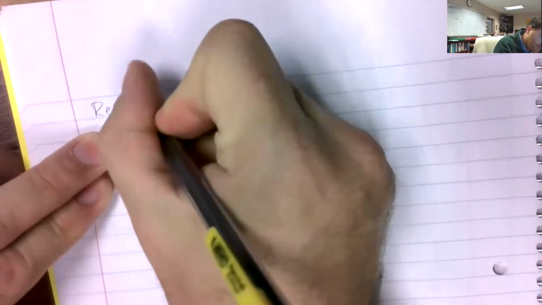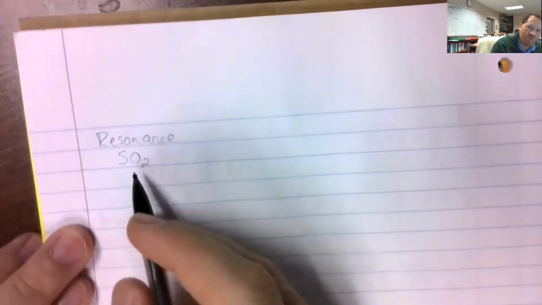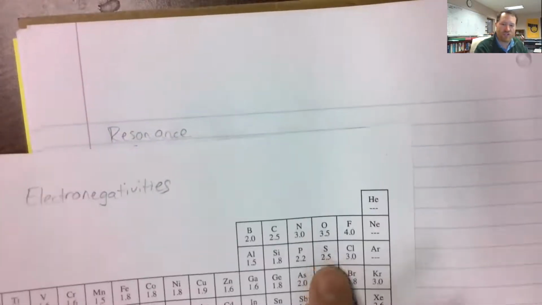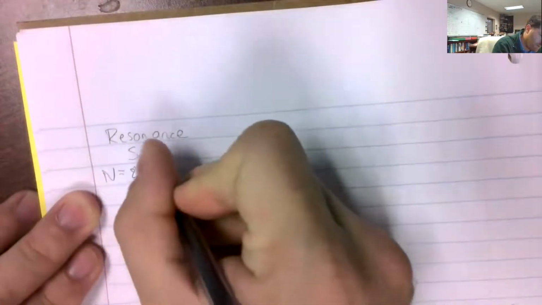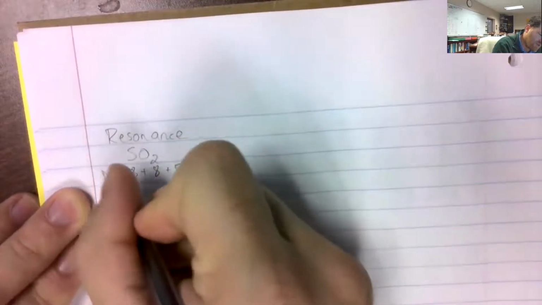And finally, today we're talking about resonance. And actually, this one's easier just to show rather than to do. Start off with SO2. So need, sulfur is actually just below oxygen. It has the same need as oxygen. Well, they all have the same need, except hydrogen. The have is the same, and that's 6.